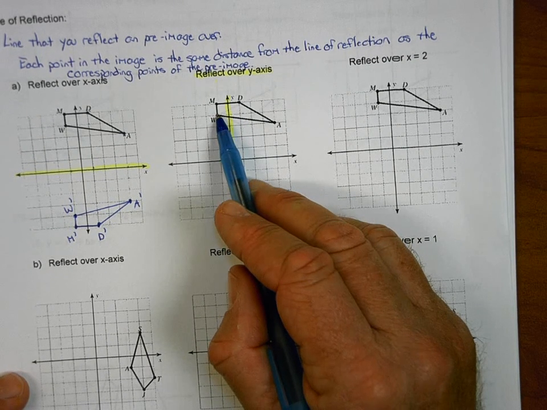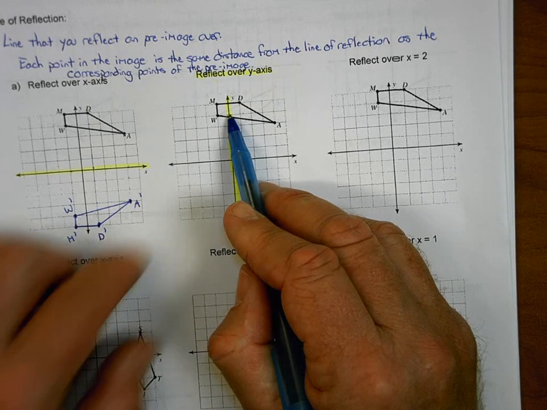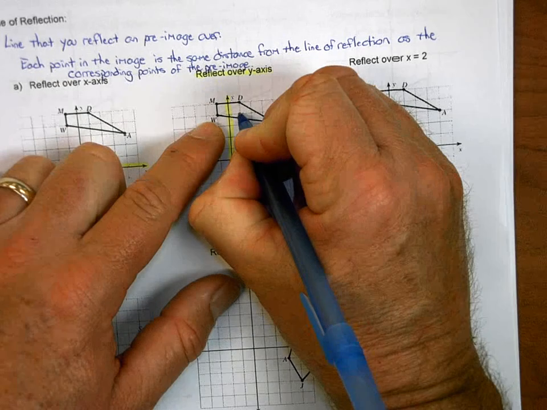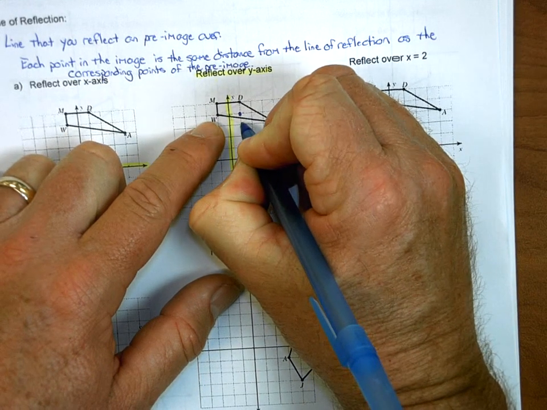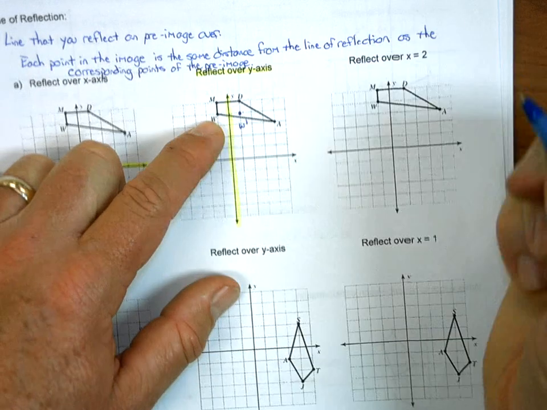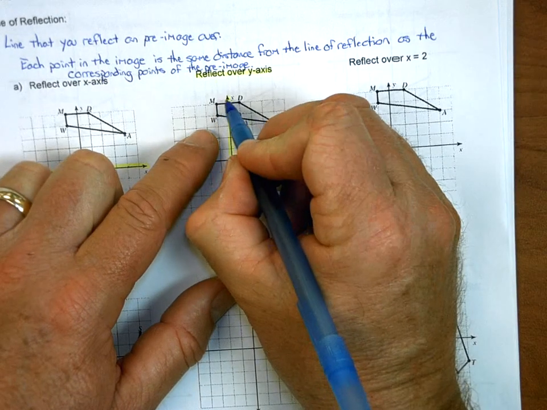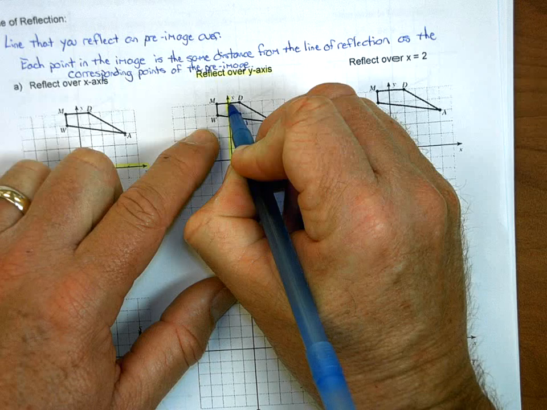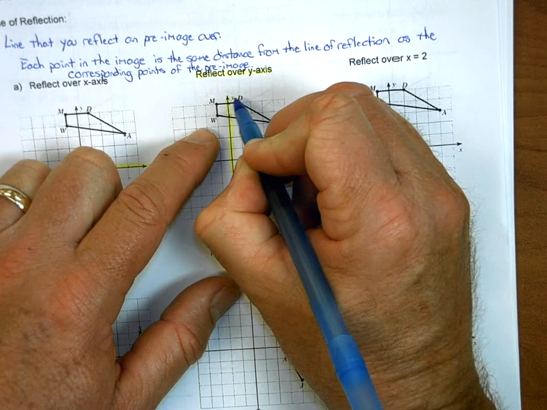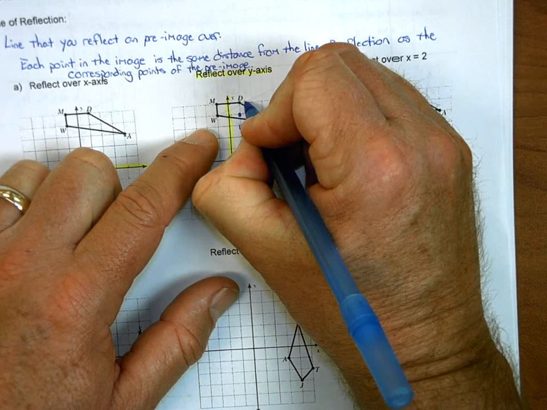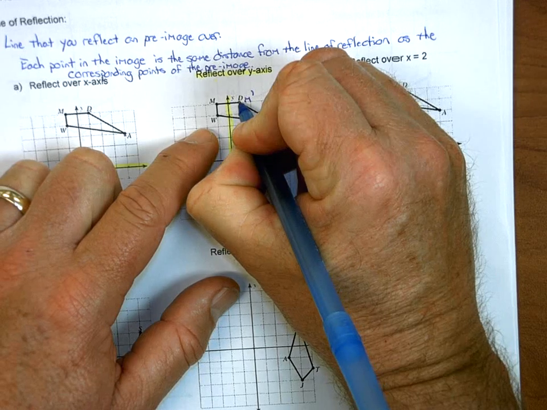So W is 1 space away from my line of reflection, so that means W prime will be 1 space away. So there's where W prime is going to be. Okay, M is 1 space away from my line of reflection, so M prime is going to be on the other side 1 space away. So M prime would be where D is.